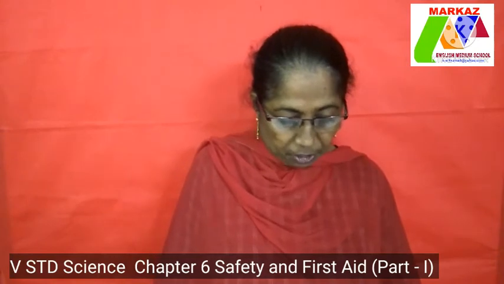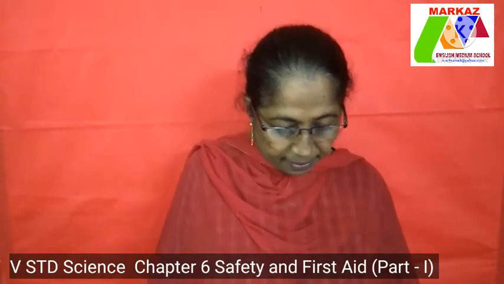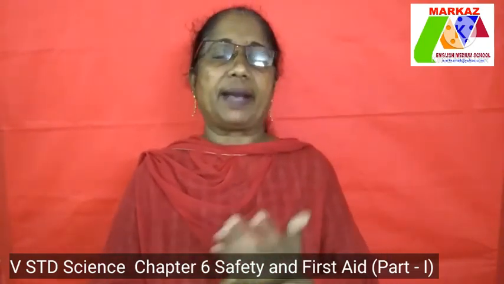Do not move the injured part. Wrap a crepe bandage to prevent unnecessary movement. You must have seen people walking around with a slightly pinkish colored crepe bandage. That is called a crepe bandage. And if you have a sprain, immediately wrap that part with this crepe bandage so that movement is minimized.